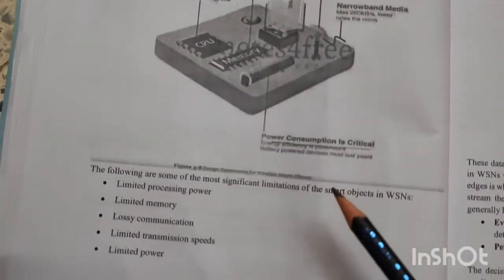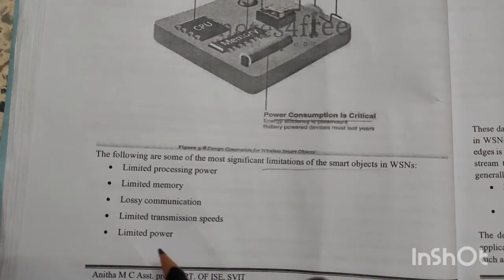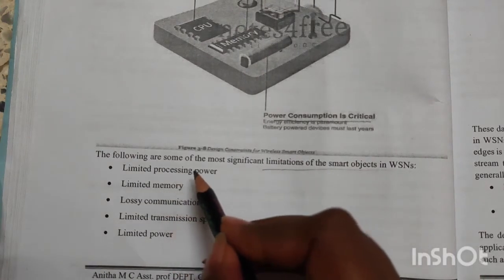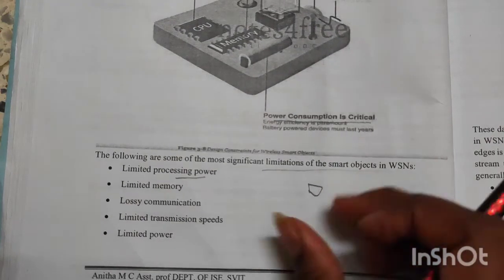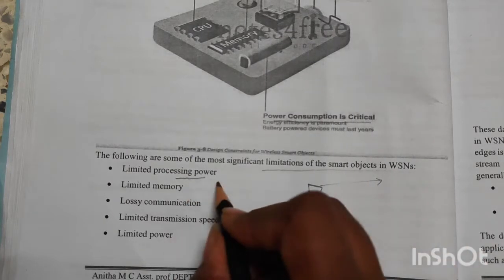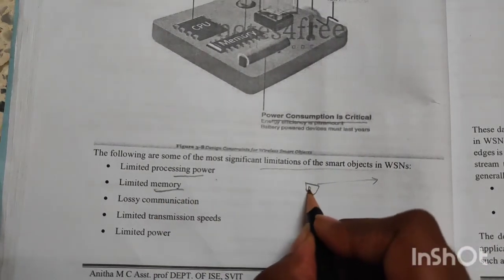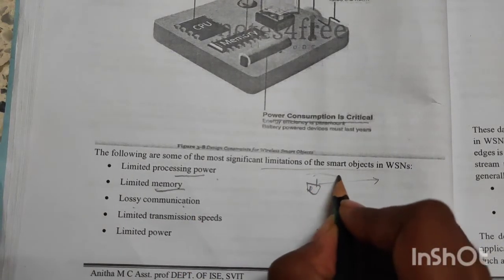So what you have to do is find out the most significant limitations of smart objects. Limited processing power: since you can't process a lot of things, you have a small device through which you have to communicate over far off distances. Limited memory, because it's a small device where everything is contained. Lousy communication, because it cannot cover a lot of distance.